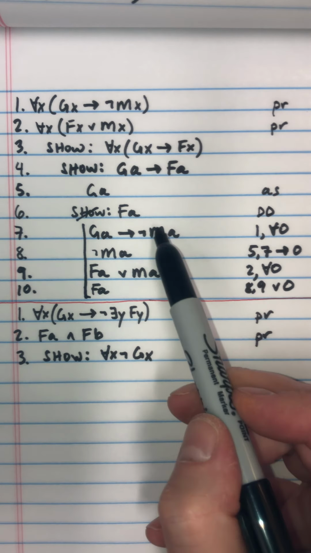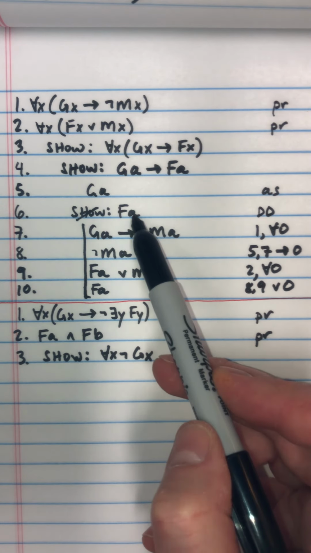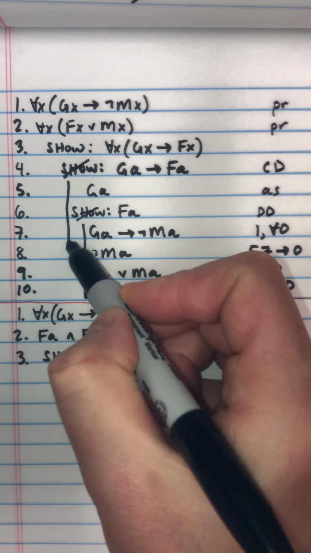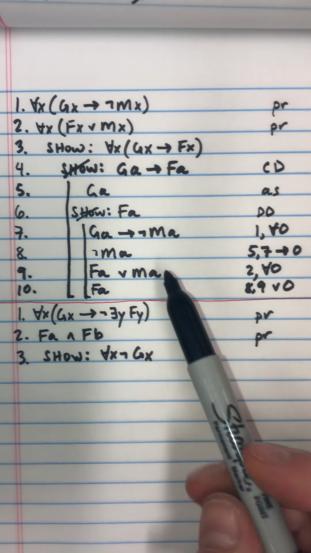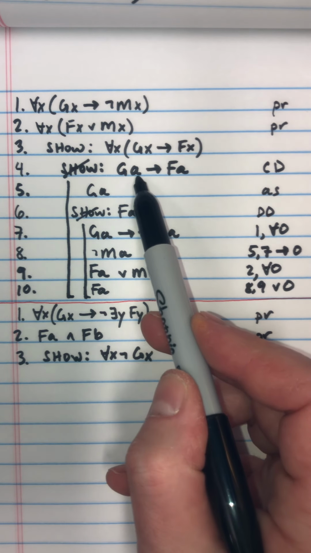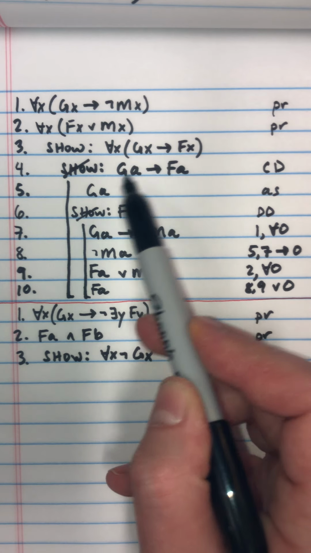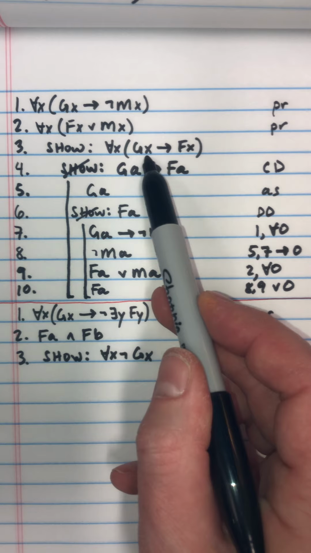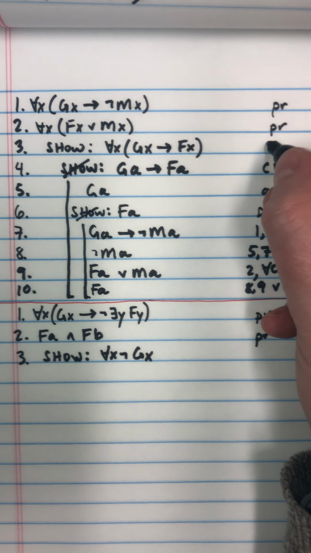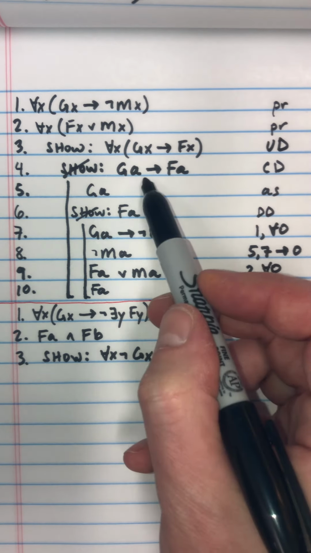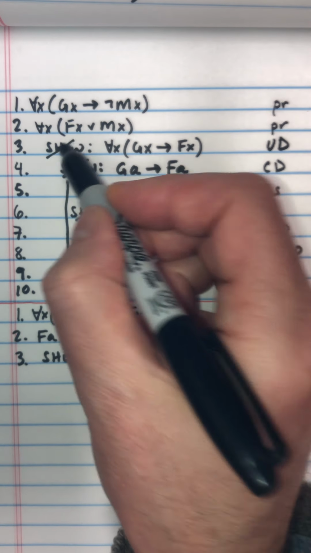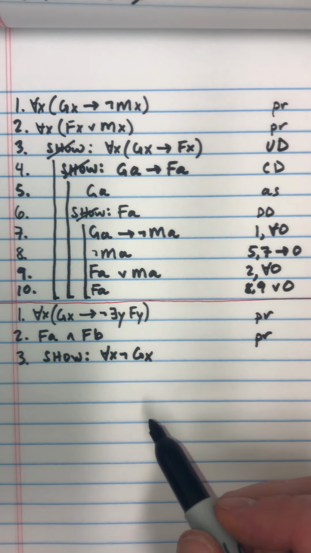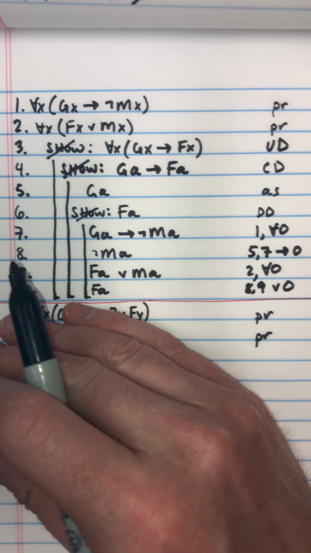Box and cancel. Now, after assuming GA, we showed FA. That means we've conditionally derived if GA, then FA. But if we showed if GA, then FA for an arbitrary A, as we did, that's just what it is to show that everything that you pick, if it's G, then it's F. That is, universal derivation tells us that's sufficient to cancel this line. And so we cancel it and we box. And there we go. There's our first universal derivation.